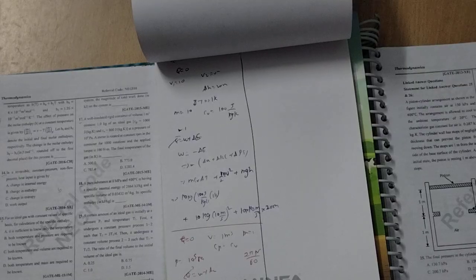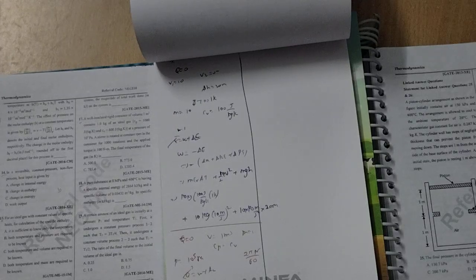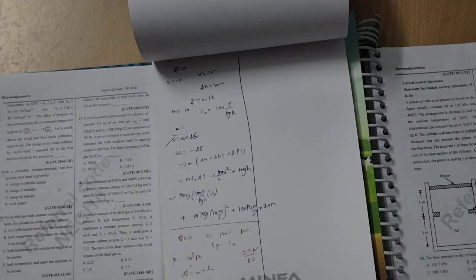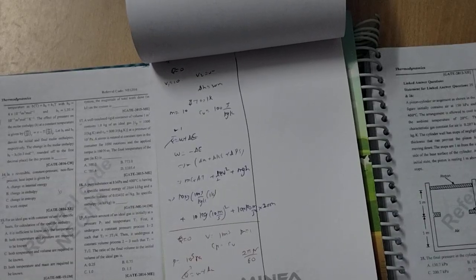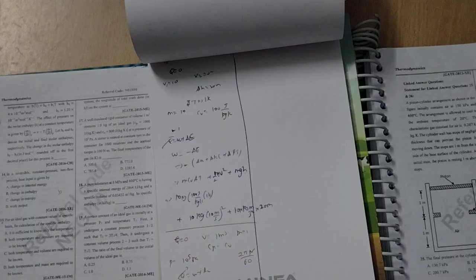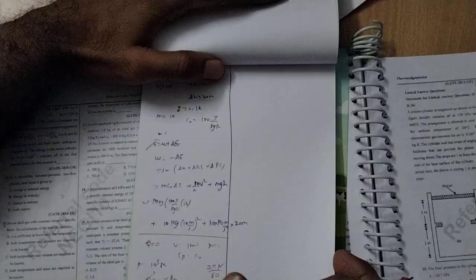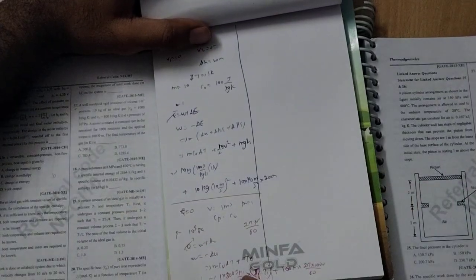So m is 1 into Cv is 800 joule per kg Kelvin into delta T, which means T final minus T initial, plus torque, 100 Newton meter into 2 pi into 1000 divided by 60. Oh, it contains rigid volume. Wait guys, since it is rigid volume, definitely work done will be 0.